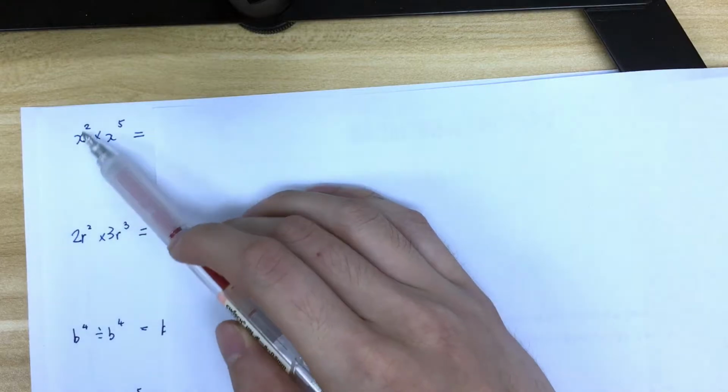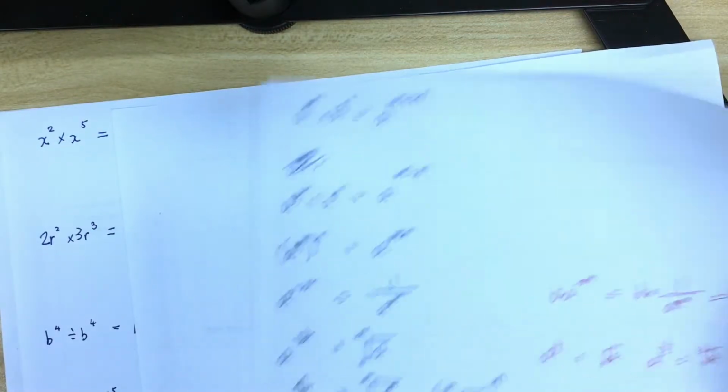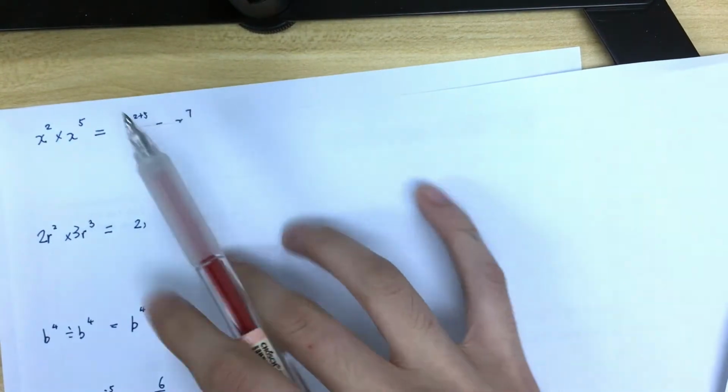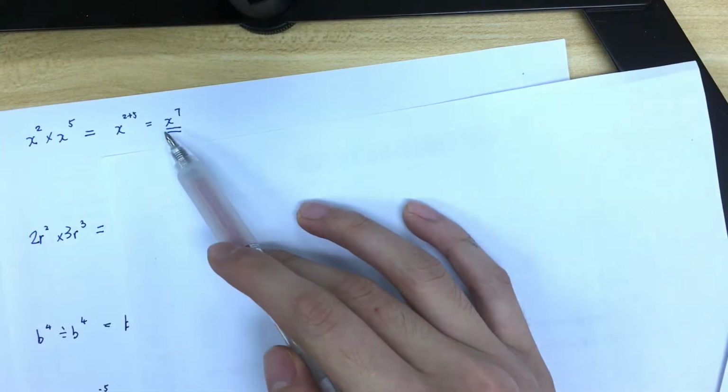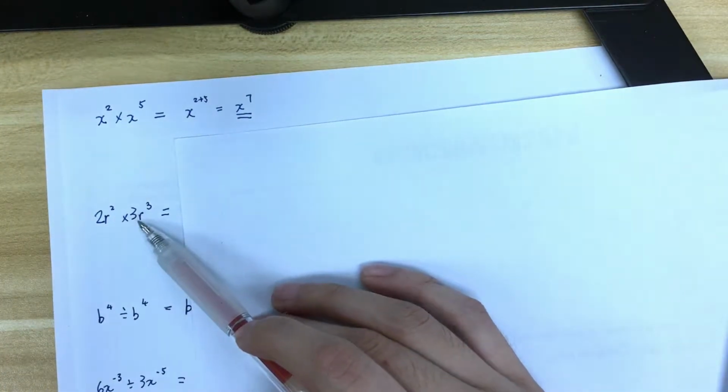So x squared times x to the power 5. You're playing with the first rule: just add the powers together. 2 plus 5, so x to the power 7. Next, 2r squared times 3r cubed.